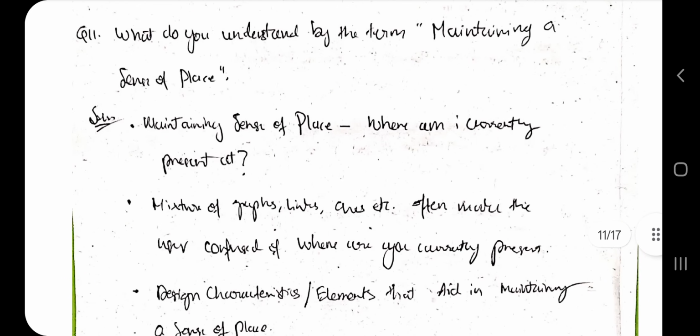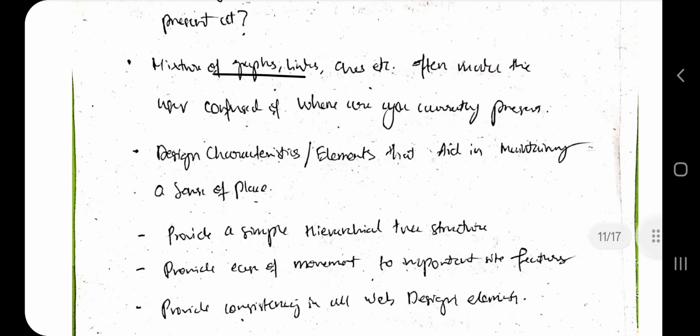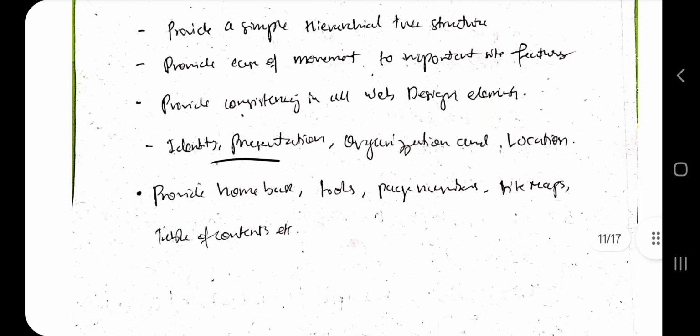What is sense of place? Maintaining a sense of place means knowing where you are. Okay, that's all. And for that you can use graphs, or the sitemap, or characteristic elements that aid where you are going, and you should be able to know what choices are available to you in the form of a hierarchical tree structure. Ease of movement should be there, and the website design should be presented in a well organized manner. Okay, all the tools should be at the fingertips of the user.